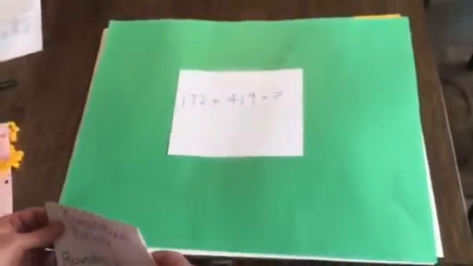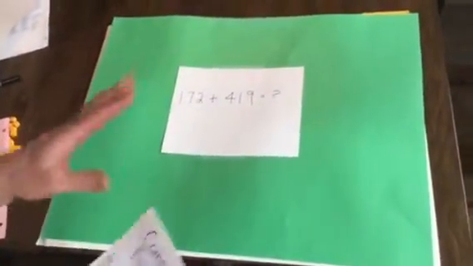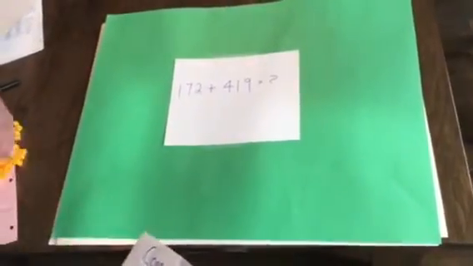Hello, today we're going to be examining computation strategies for addition of two three-digit numbers. Specifically, we're looking at 172 plus 419. Now, before you start any computation, you should probably consider what the estimate could be.